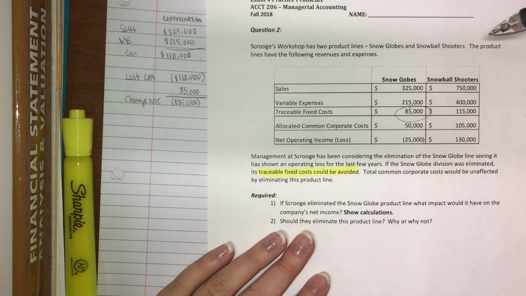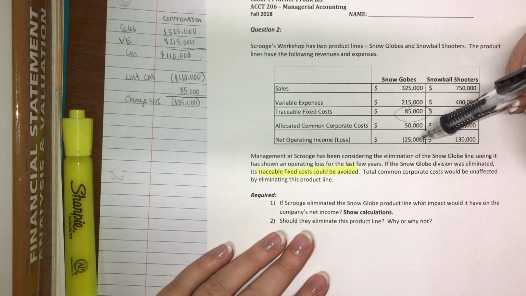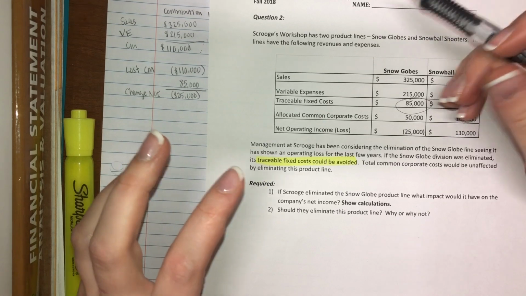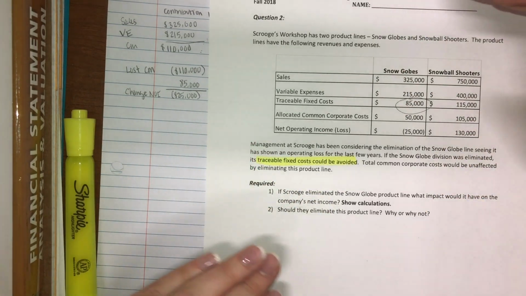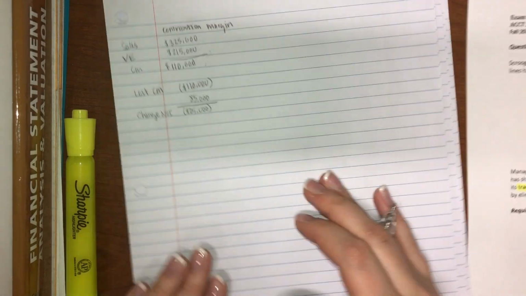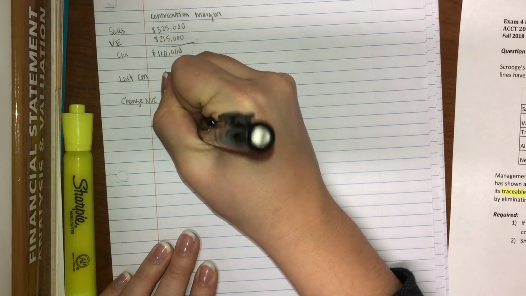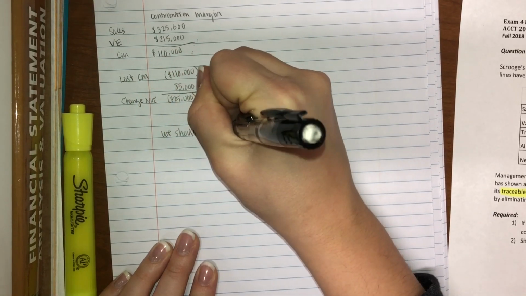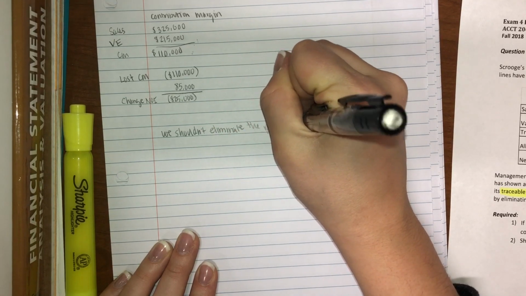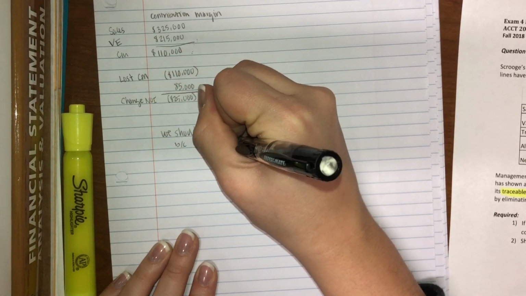So that means we wouldn't only be losing this, we'd also be losing this from our net operating income. So we'd be losing exponentially more than we were planning. So it'd be better for us to keep this product line. So what I would say is that we shouldn't eliminate the product line because we are covering fixed costs.